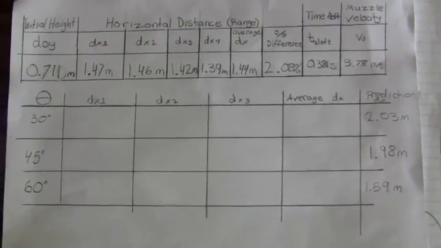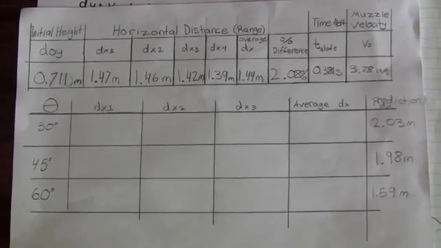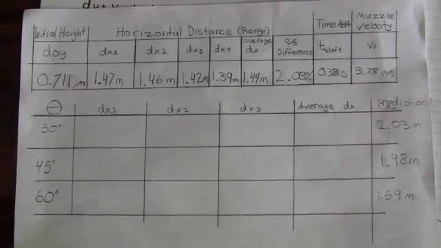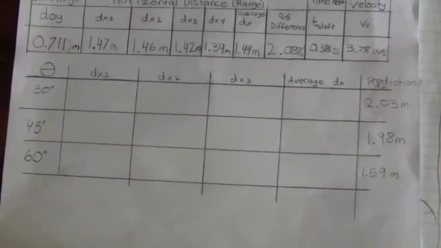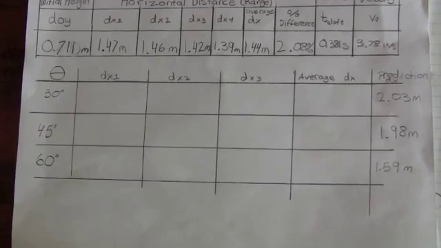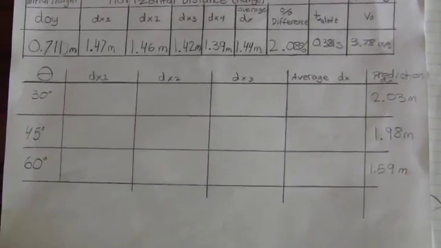After doing our calculations, we found that at 30 degrees, the projectile should land theoretically at 2.03 meters. At 45 degrees, it should theoretically land 1.98 meters away. At 60 degrees, it should theoretically land 1.59 meters away.